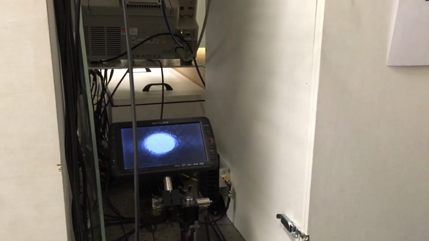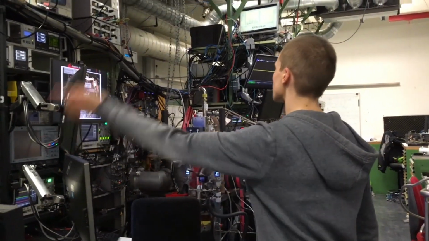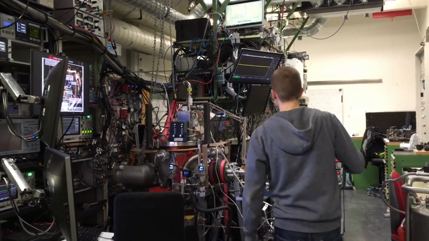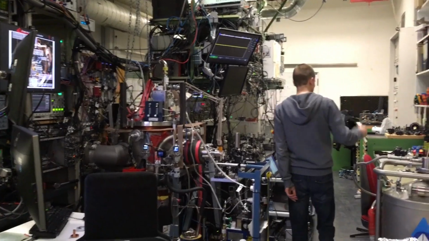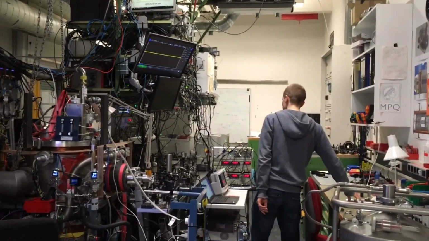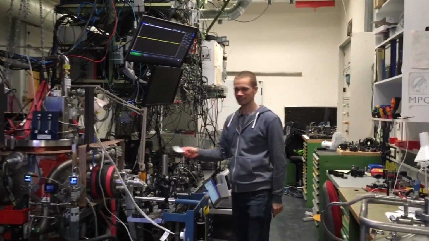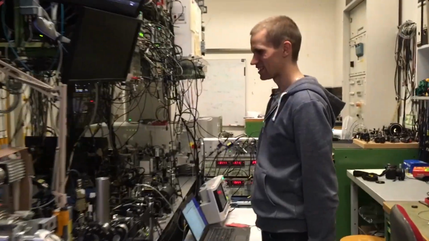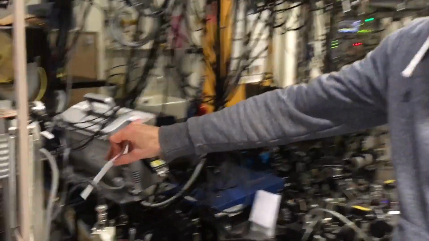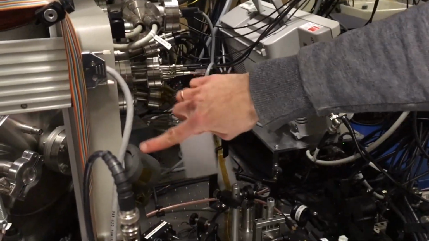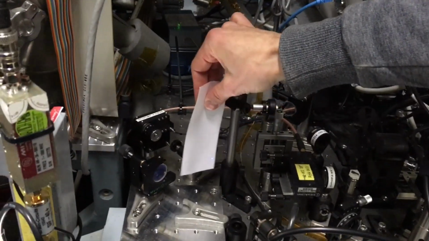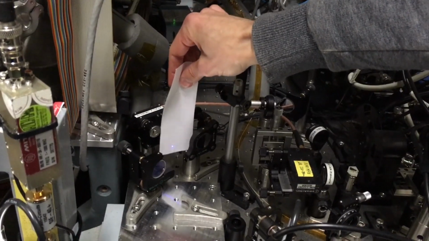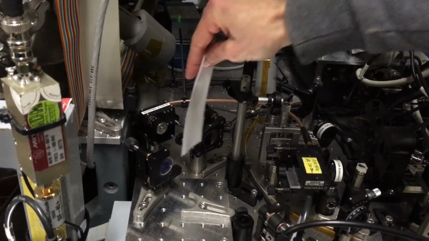As I've shown you, we frequency double the laser light, and then it is transferred to the other part of the lab, and finally enters the vacuum chamber in here, and is guided through this fiber, which is thermally isolated. And here you see that indeed we have blue light entering.